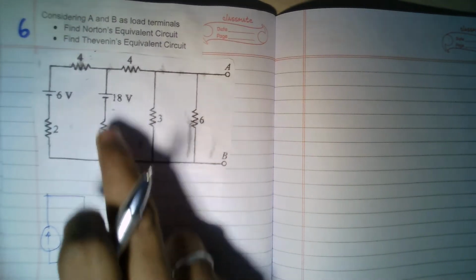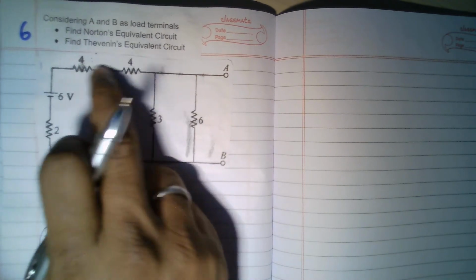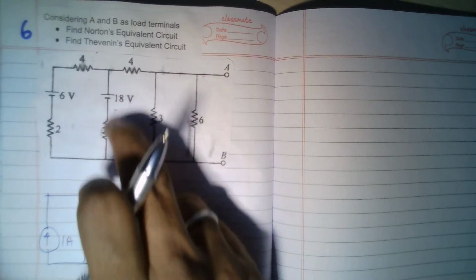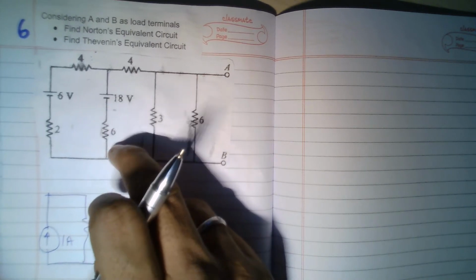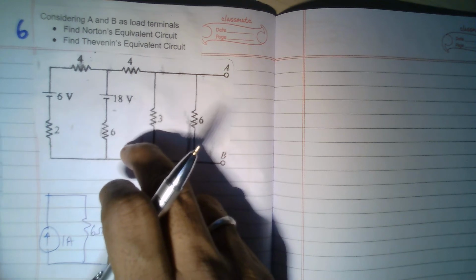Now this branch, 18 and 6. Here you cannot add 4 because there is a split here. There is another branch going that side. So you only consider these two, 18 and 6. So what is the current? V by R, 18 by 6 is 3.